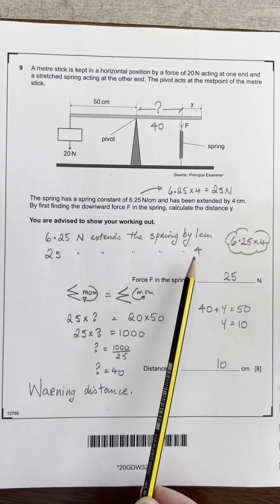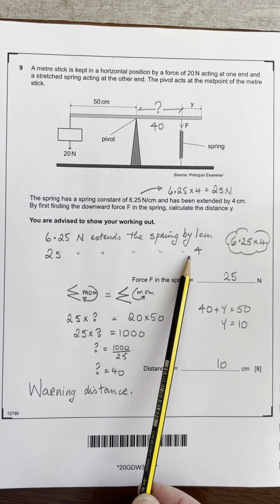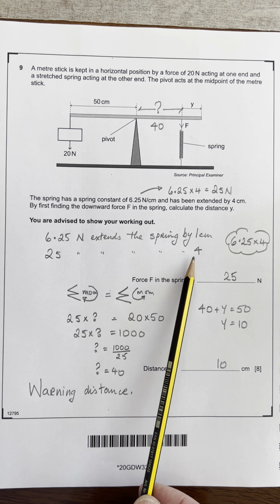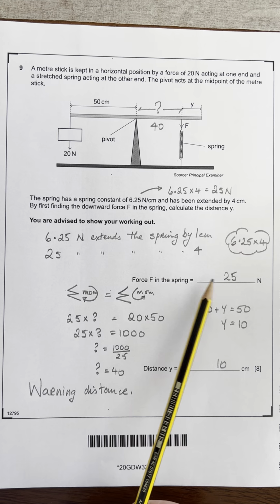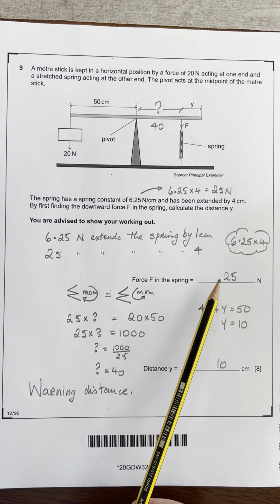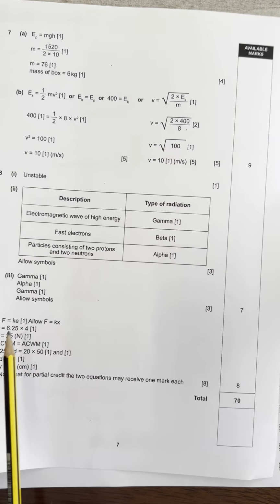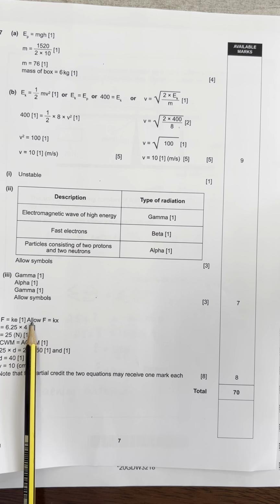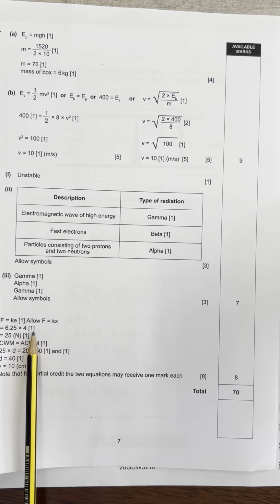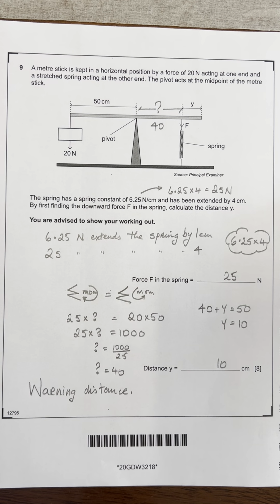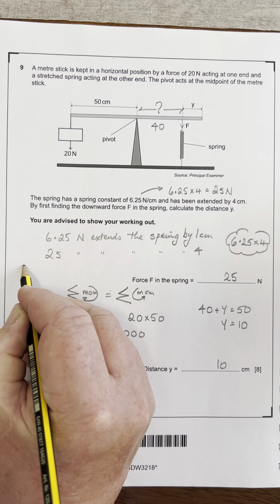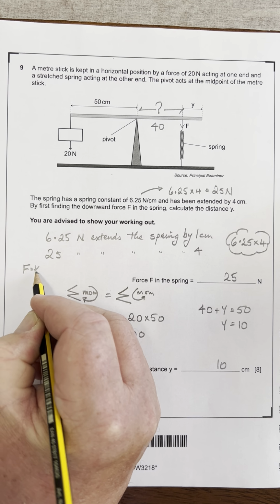Now, they mightn't just accept that. I don't know how many marks is for that. 2, have a look at that. F equals kx. Allow F equals kx. 6.25 by 4. So I'll just write that in. Hooke's law.